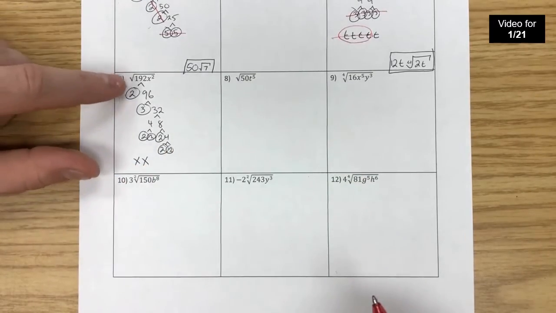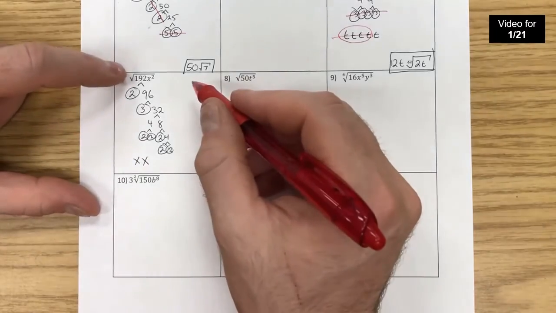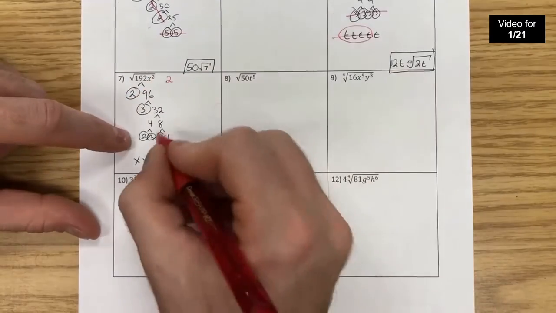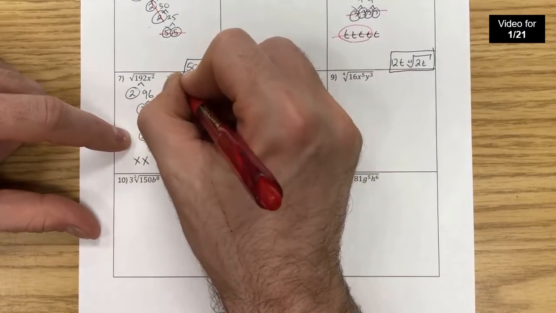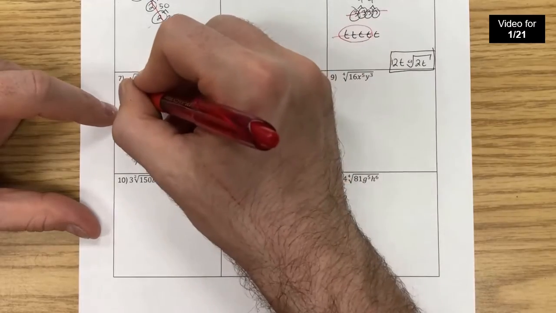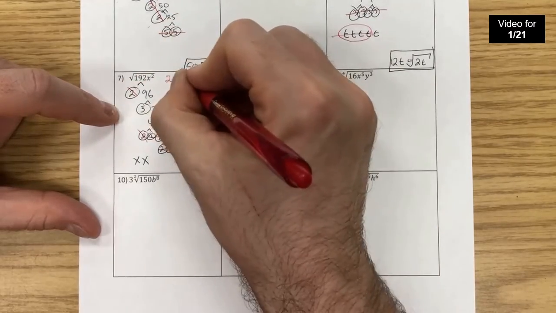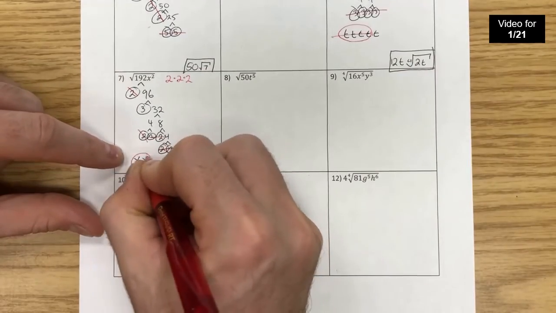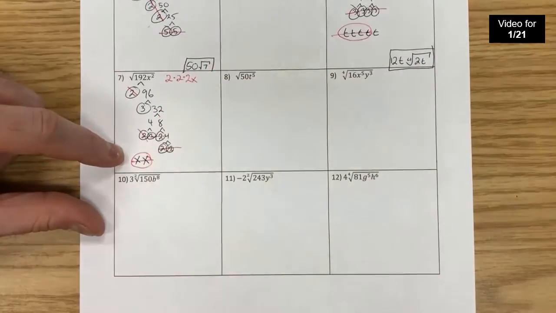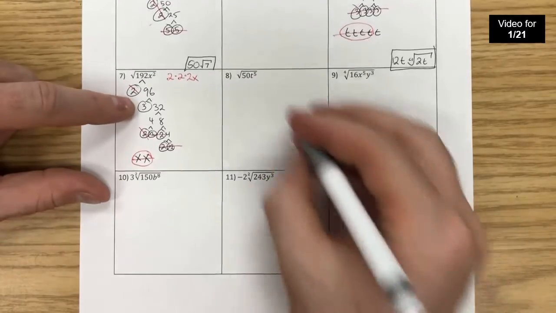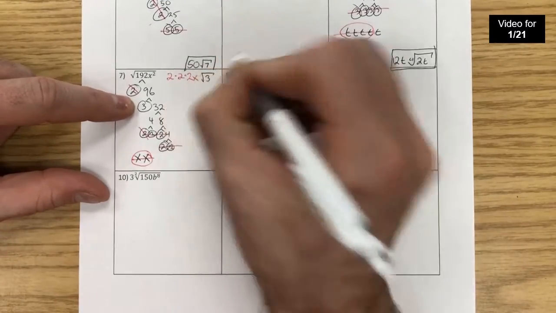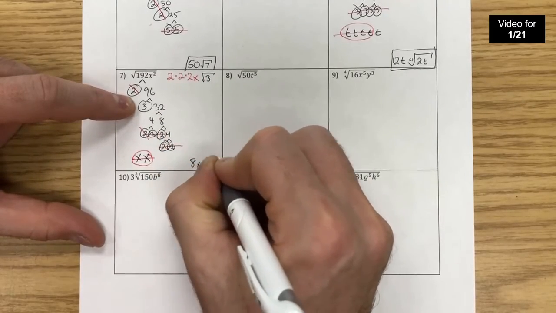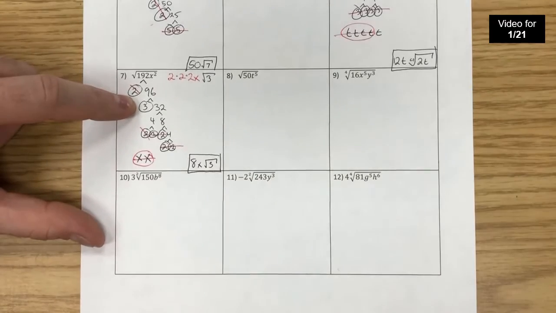So my process is going to be finding pairs of numbers. So I have a pair of 2s, 2. I have a pair of 2s, so 2. I have a pair of 2s, so 2. I also have a pair of x's, so x. What I don't have a pair of is 3s, so I leave the 3 behind. So 2 times 2 times 2 gives me 8x square root of 3.